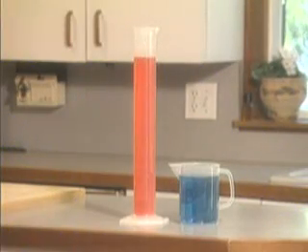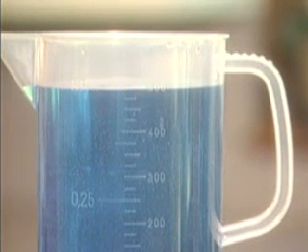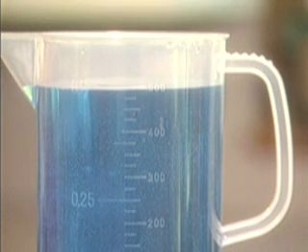Which of these containers contains the most water? If you look closely, the containers have markings on them that measure the amount of liquid they hold. The beaker contains 500 milliliters of the blue water. There are 1,000 milliliters in 1 liter. Now let's look at the cylinder. It also contains 500 milliliters.